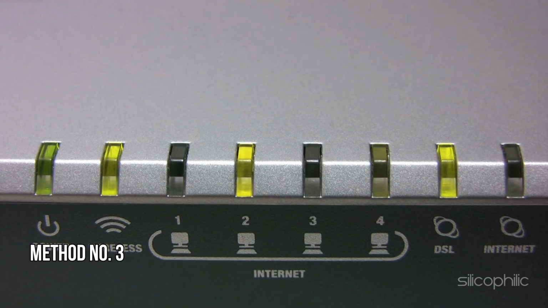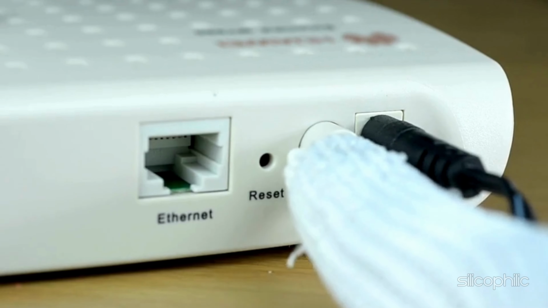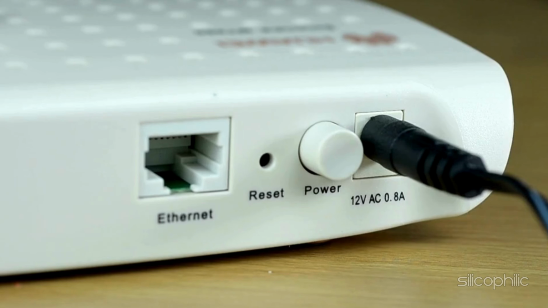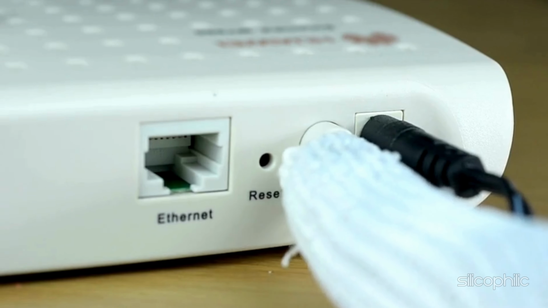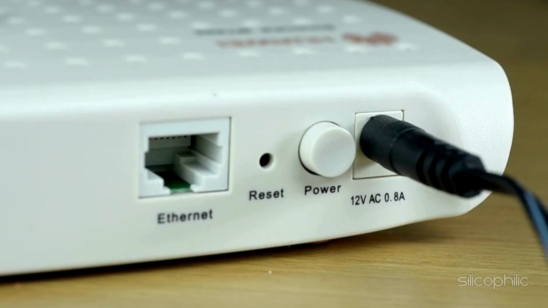Method 3. Restart your router. Power off your router and wait for about 30 seconds. Turn the router back on and wait for it to fully restart, which may take up to 30 minutes.